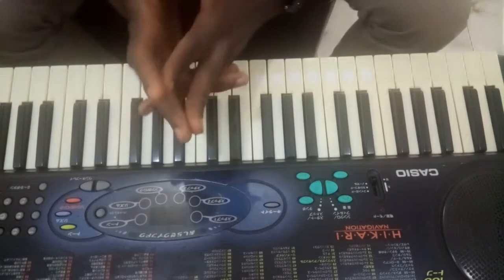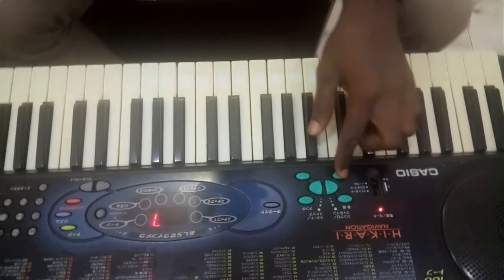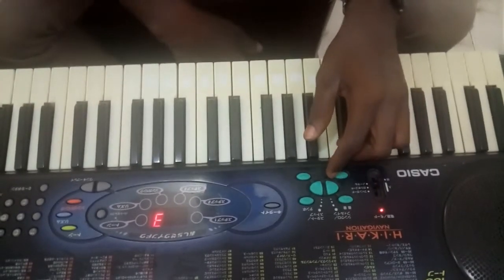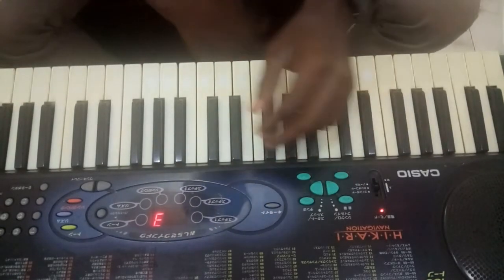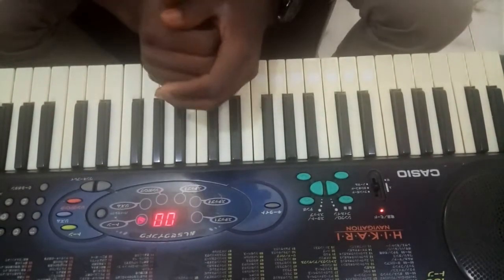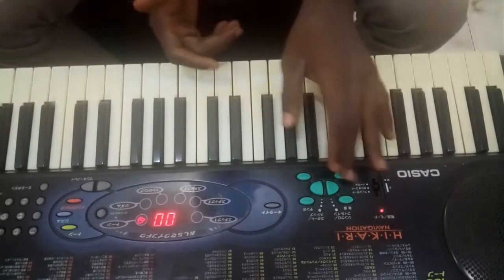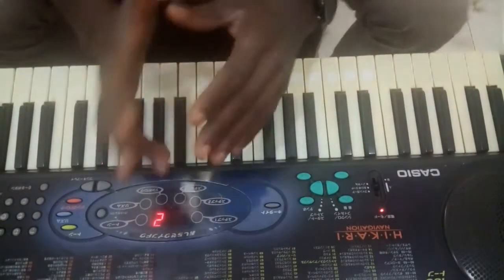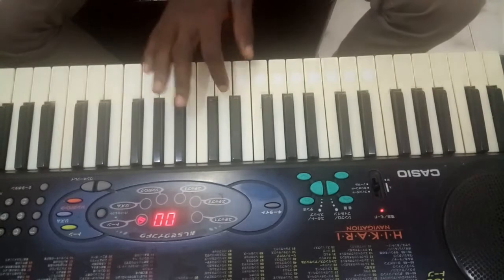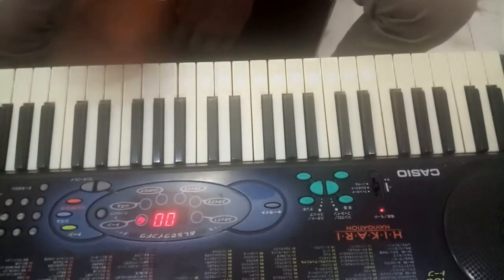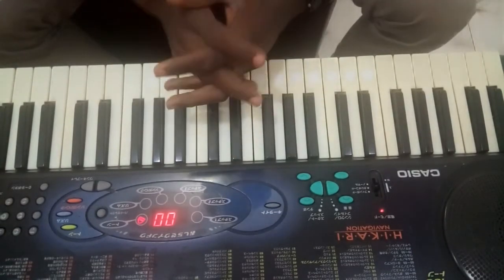So let's begin with the key of C major scale. We're learning the key of C major scale. Remember, in our previous classes, I already taught you what scales are. I told you a scale is a succession of different notes in alphabetical order, and it can either be in ascending order, when you're going higher, or descending order, when you're coming down. And I told you there are different types of scales.